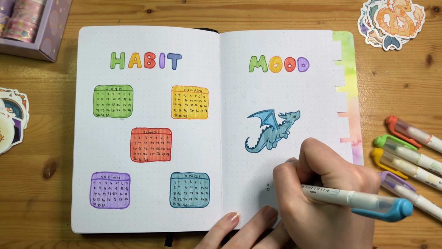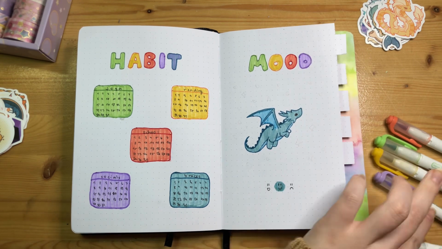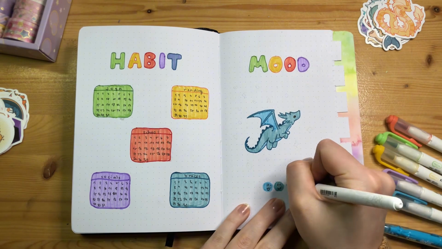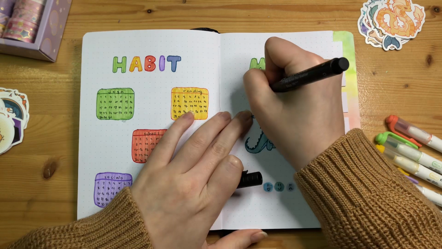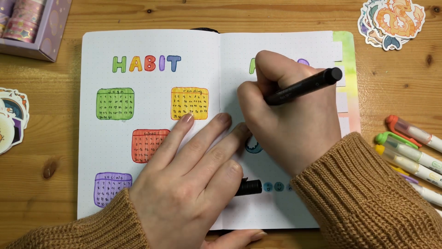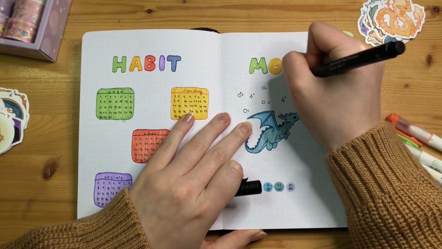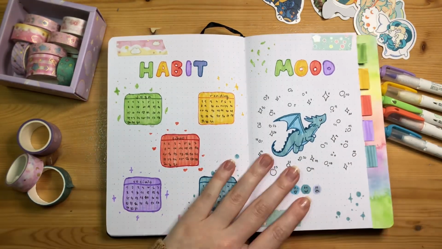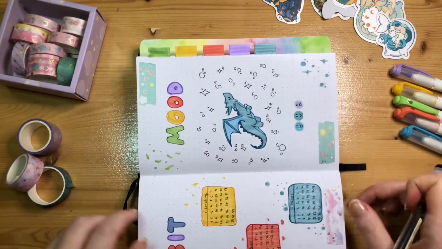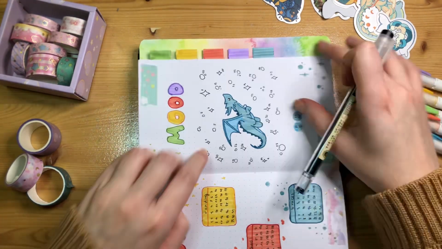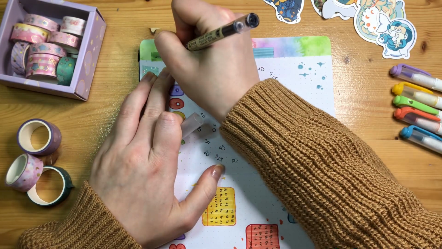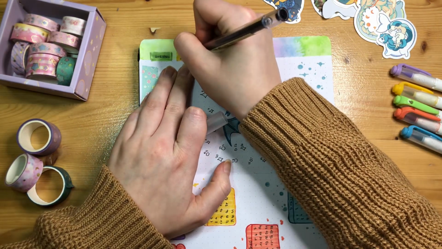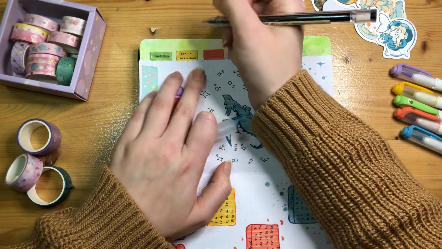For habits, I just did 5 little calendars with 5 habits, and I colored them the same way that the original dragons were in the original picture. Then I drew out the blue dragon from the original picture, and I used it as my mood tracker. I just drew little bubbles and little stars around him, and we're going to slowly color them in with each day.